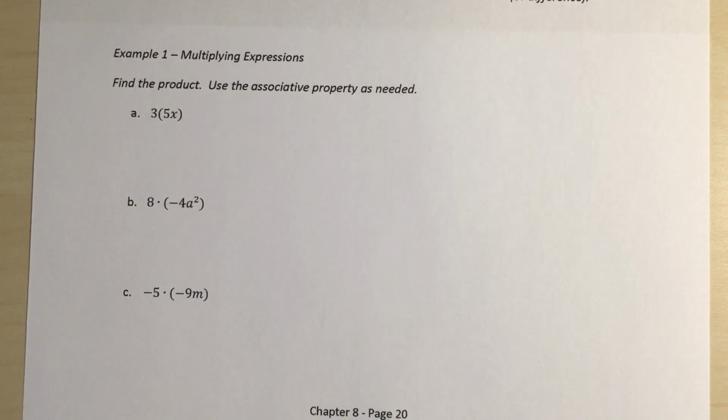In this first example then for section 8.8, we are told to multiply these expressions. We are finding the product and we are going to use our associative property as needed. So I'm going to write out a middle step here. It's up to you whether or not you want to write out the middle step or if you want to jump right to the answer in these. These are not problems that you necessarily have to show a lot of work. Again, I'm going to err on the side of caution and show the middle step for these.